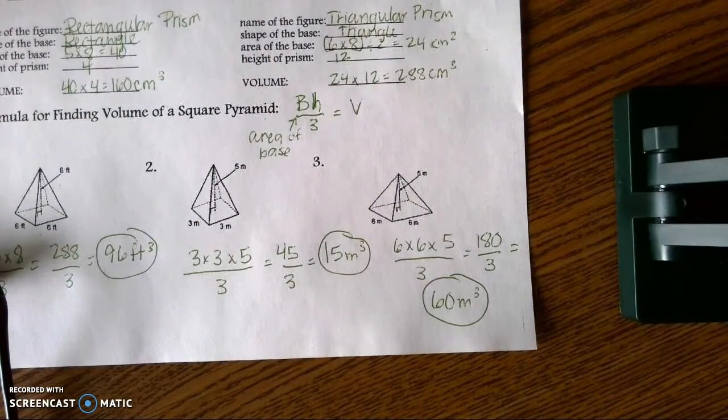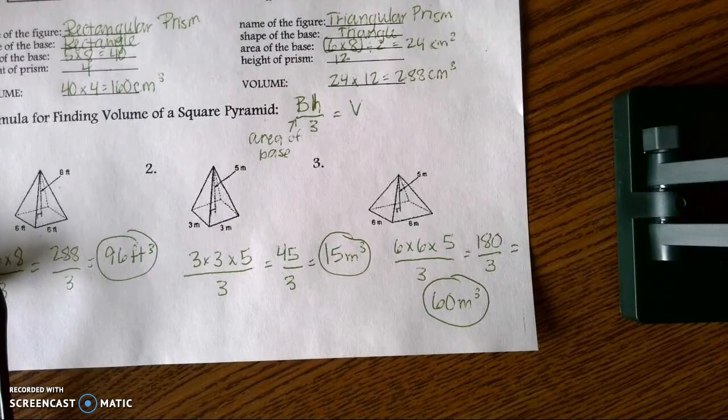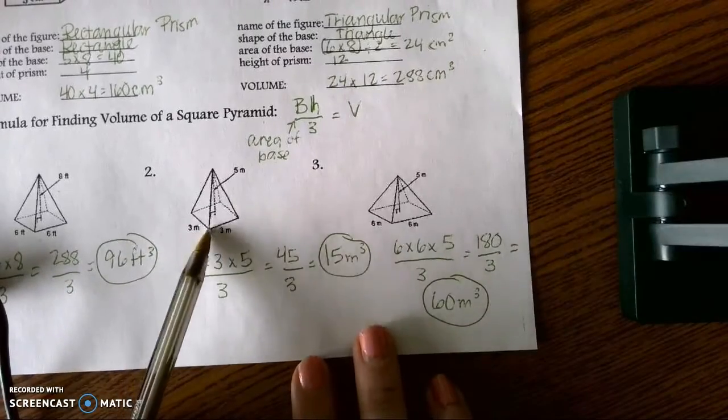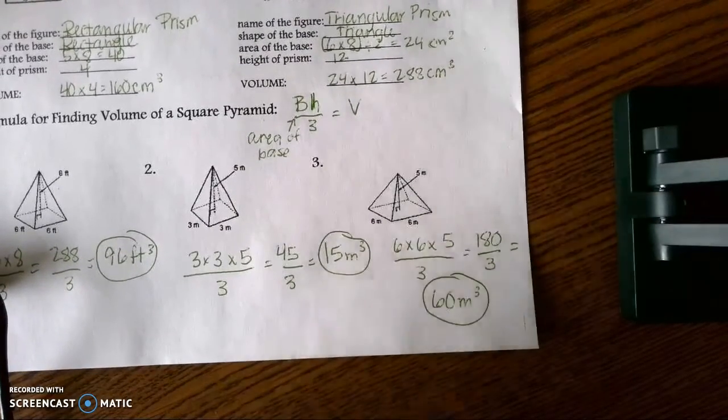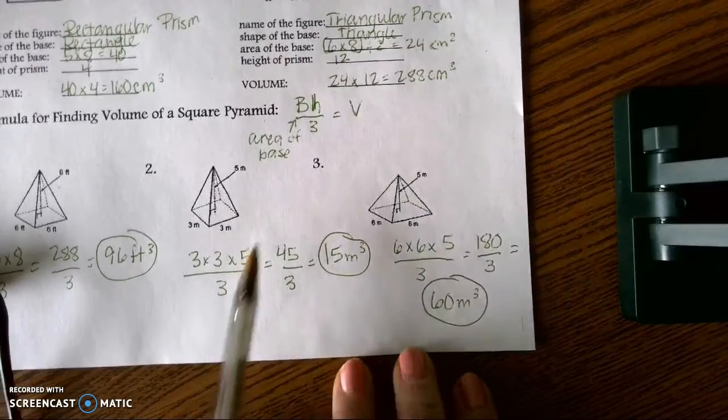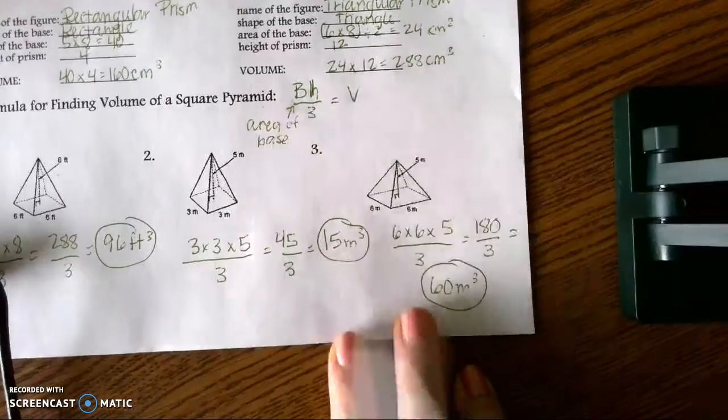Now you might be wondering why we're dividing by 3 for a pyramid. The relationship between a pyramid and a prism is that a pyramid is 1/3 of the volume of a prism. So when we divide by 3, we're accounting for that difference in the volumes. Essentially, 3 pyramids could fit into one similarly sized prism. That's just something you need to know if you're looking for a reason why we have the formula that we do.